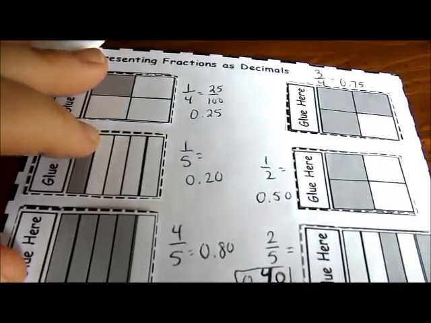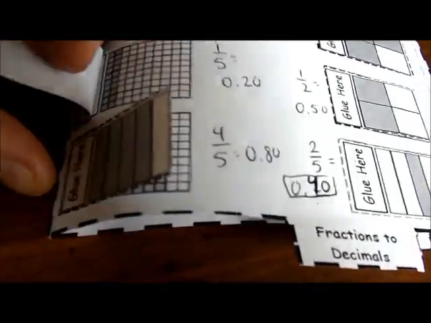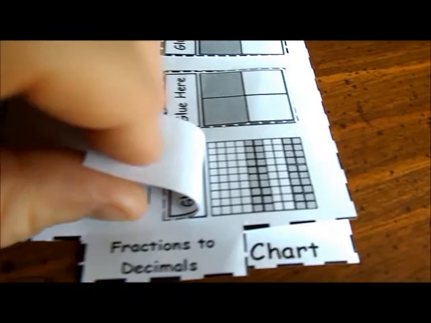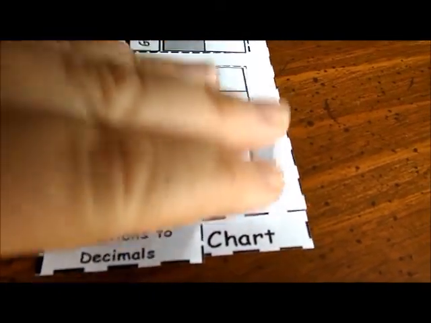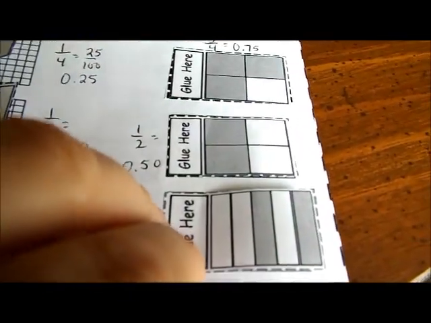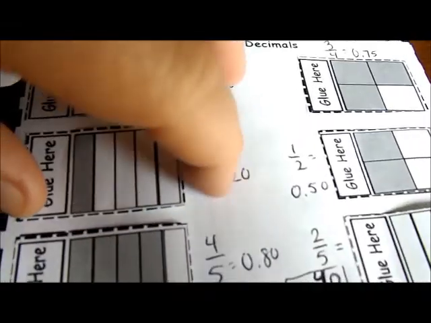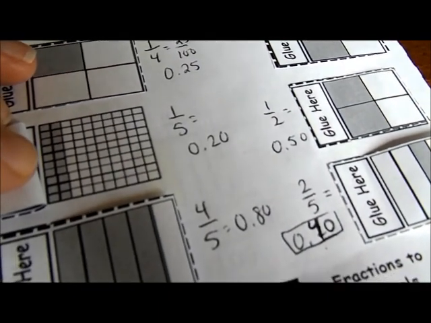Okay, that first page was just dealing with tenths. Now we're getting into fourths and fifths. Generally things that students start to look at when they first start studying this. And everything just matches up, which makes it really nice for the students to go back and refer to.